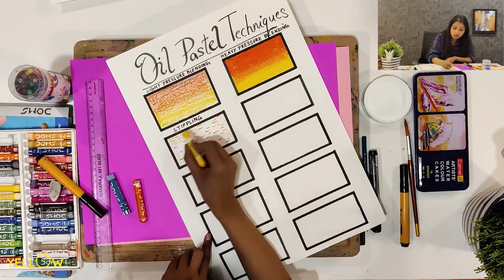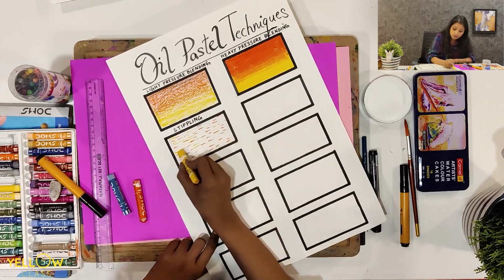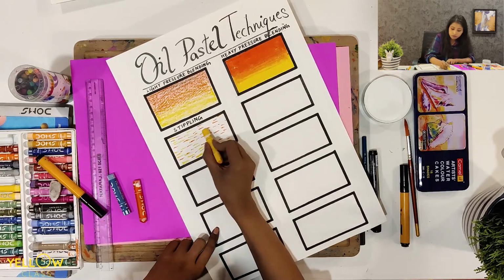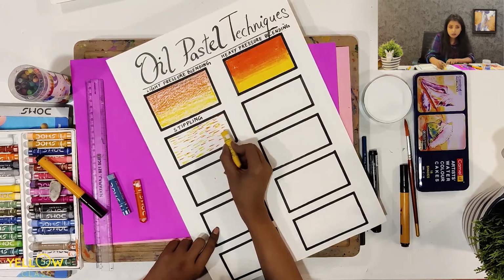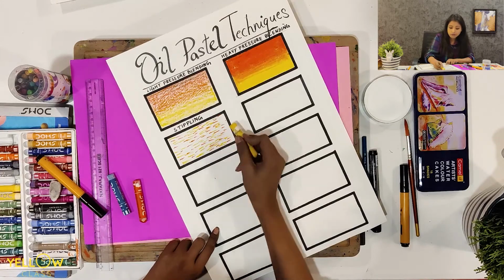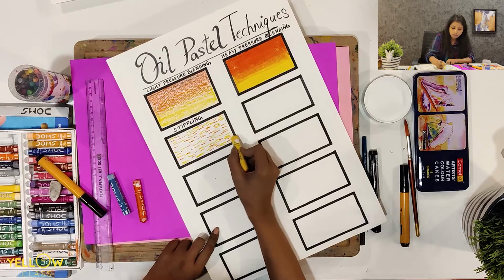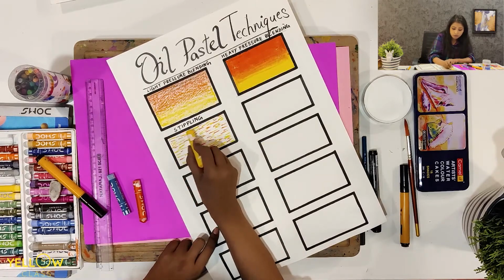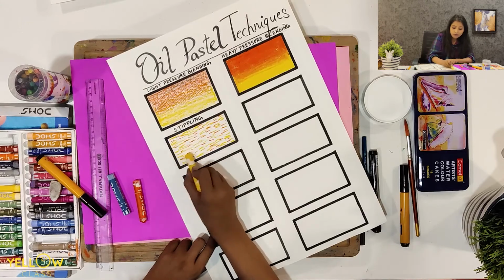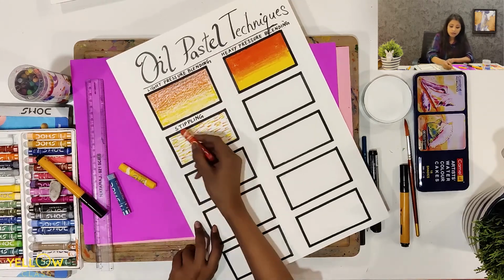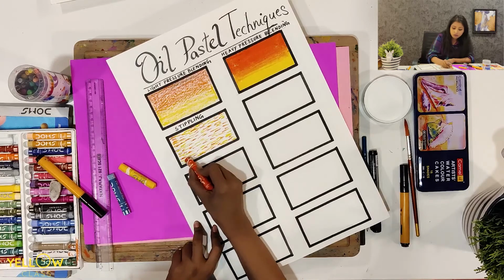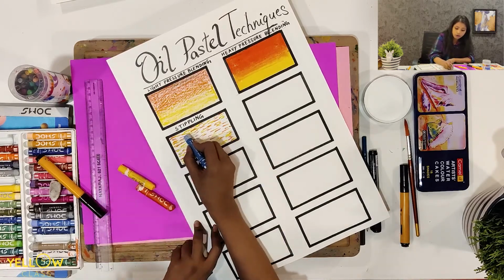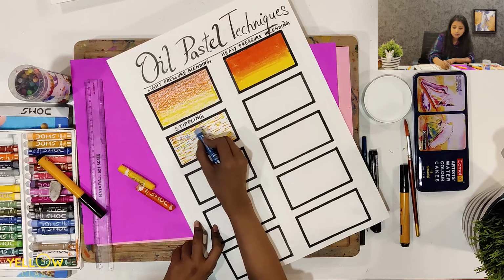Now I will be making some small little lines using my yellow shade. Just random strokes at different places, okay. So that is called our stippling technique, okay. So I have used red, I have used yellow, and now I will be using my blue shade, okay. Like this, just small little lines at random places, okay.